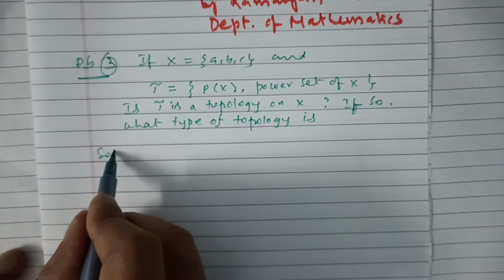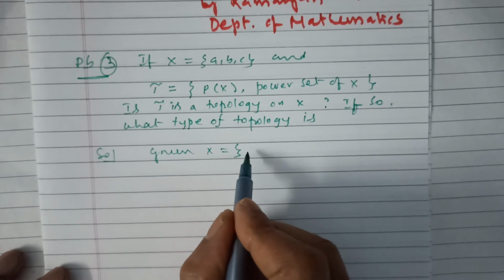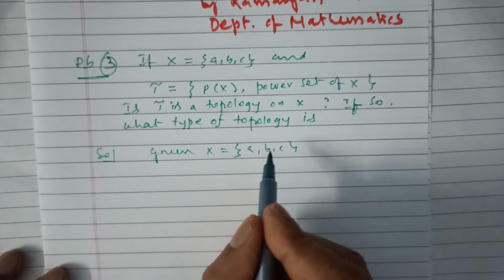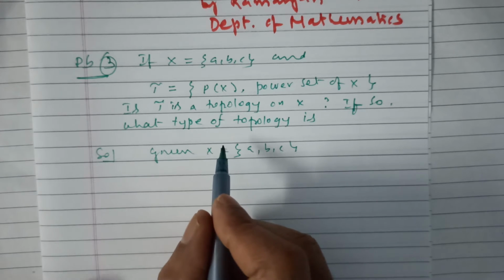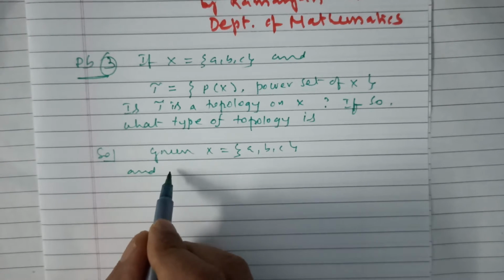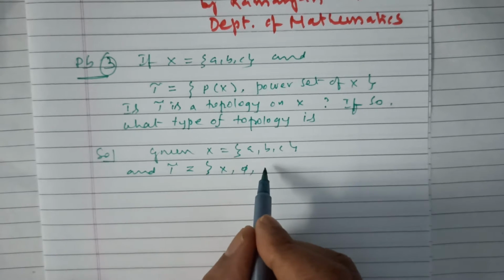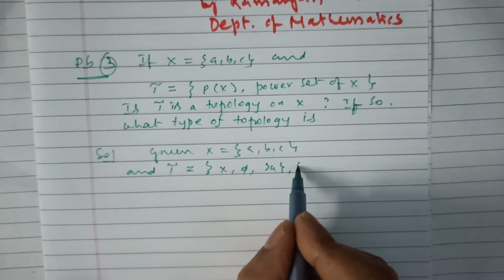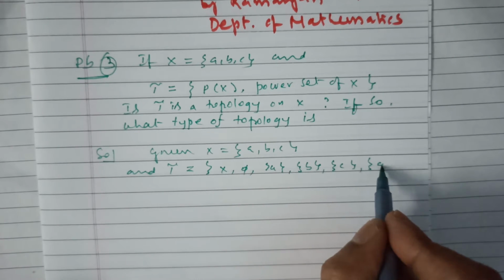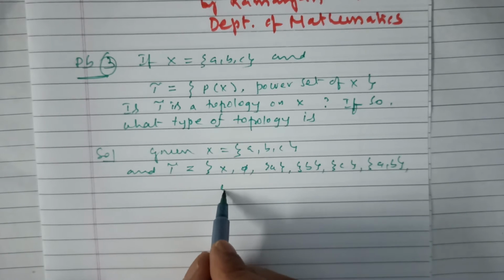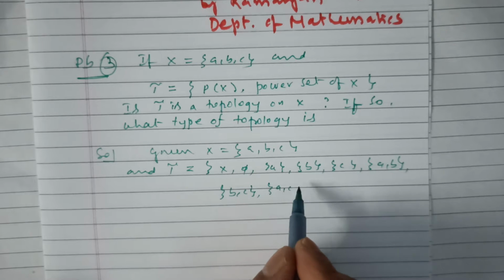Right, solution. Given X is equal to the set {a, b, c} and tau is equal to {X, phi, {a}, {b}, {c}, {a, b}, {b, c}, {a, c}}.